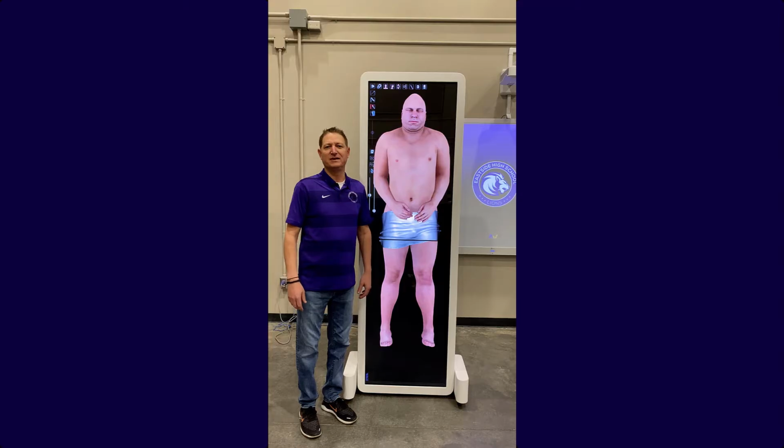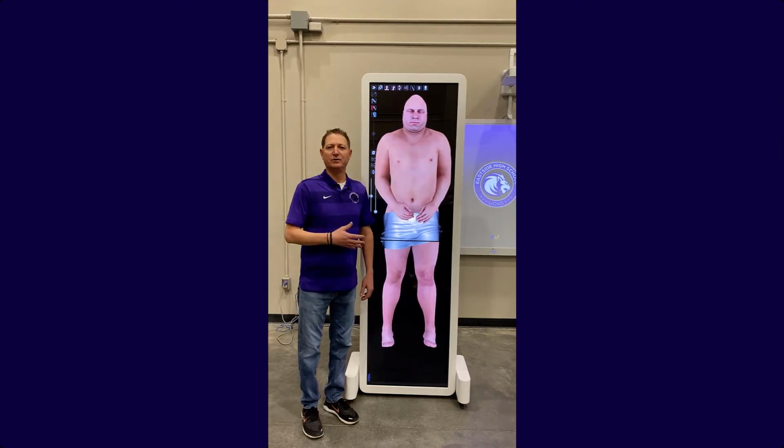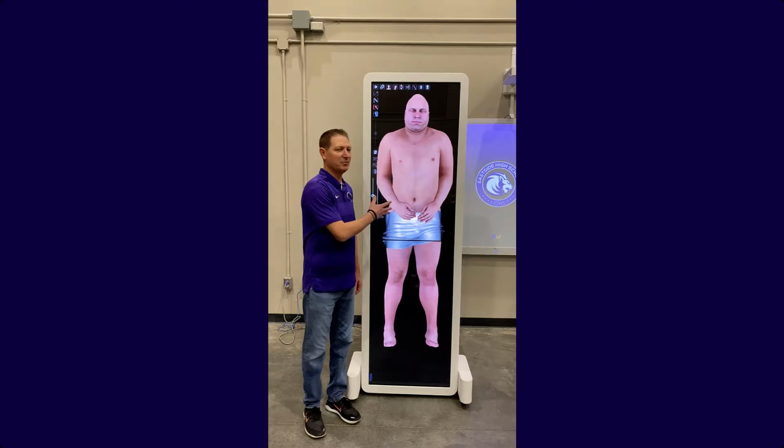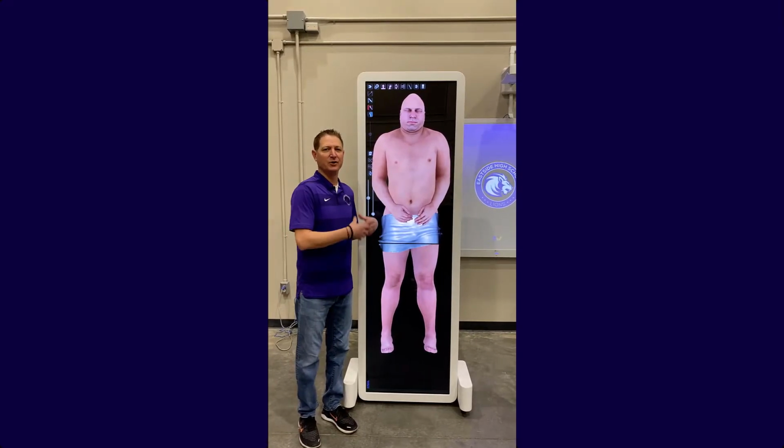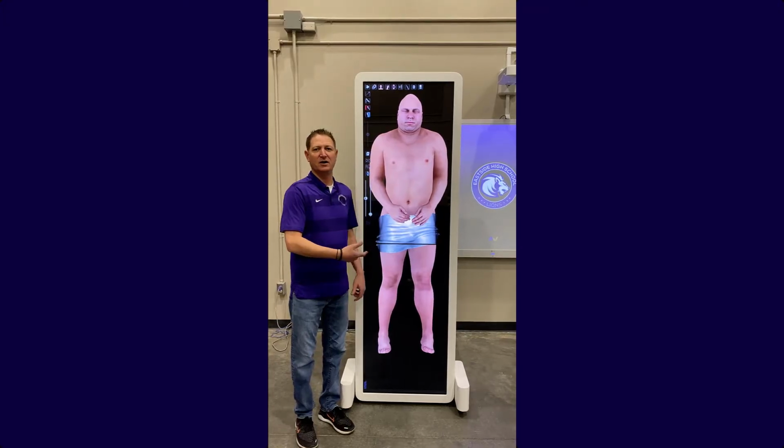Hi, and thank you for joining us today on GoEdTechGo, where we're going to do a pig kidney dissection. The first thing we want to do is use our Anatomage table to show you some of the structures and where you can find the kidneys, and do an orientation of those kidneys on the human body.